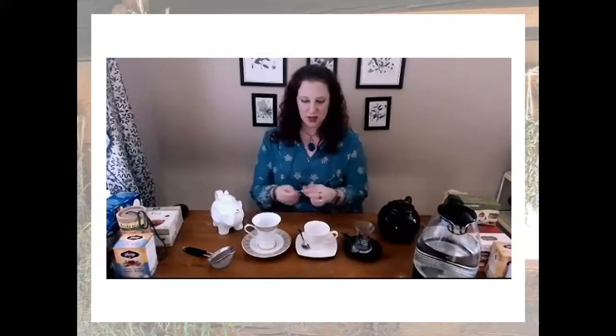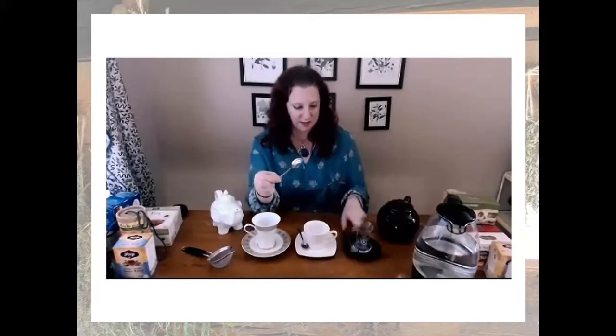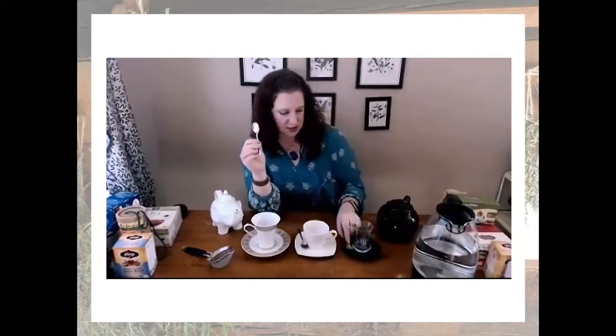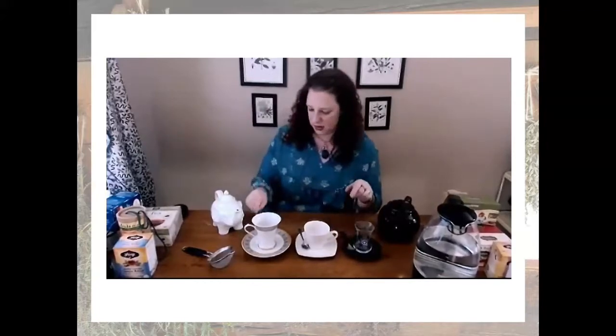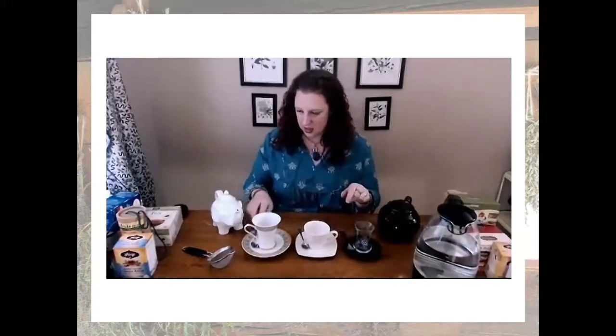So you'll see by all of these, there's little spoons. These two are the same. This one's a little different. These are called demi-tasse spoons, and they are made specifically for tea. And so let's go ahead, let's start with our loose leaf tea.